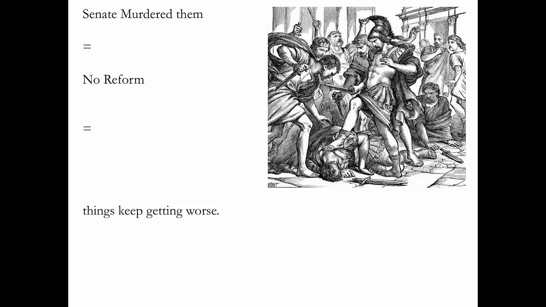And so what they do is murder the Gracchi, which does two things. One, it ends the reform right there. It robs the plebeians of their champion and of their leader, and it sends a message to all other senators: don't reform. If you reform, something bad is going to happen. And this right here is the beginning of the end, because it meant Rome would not reform constitutionally. So the only reforms that are going to happen have to be extra-constitutional.